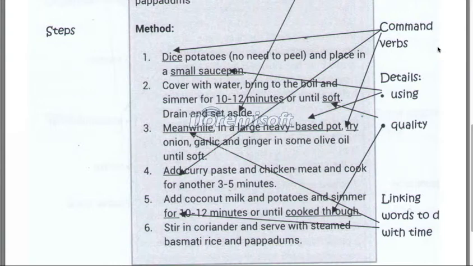Unnecessary, because the writer and the reader have no intention of having any personal interaction here. So that's why we have these very brief bullet point style clauses here. Cover with water, drain and set aside.